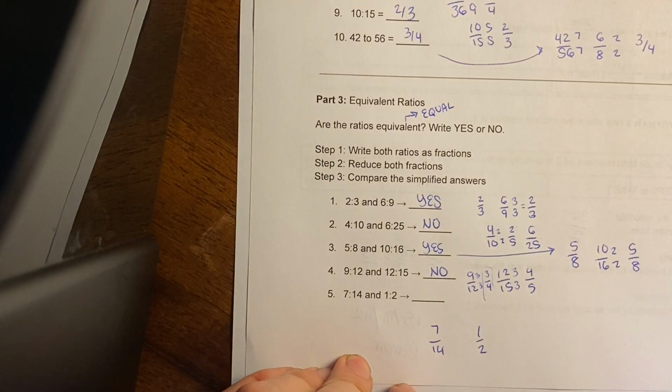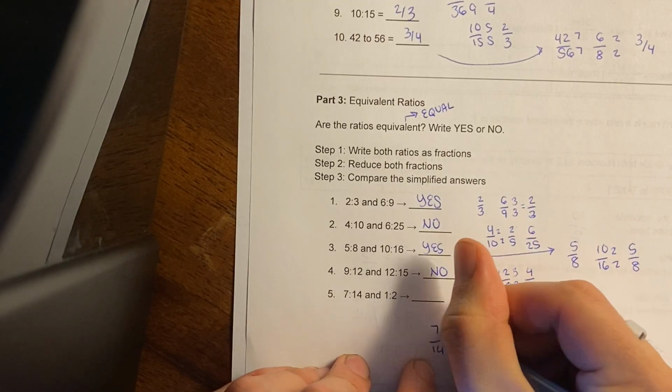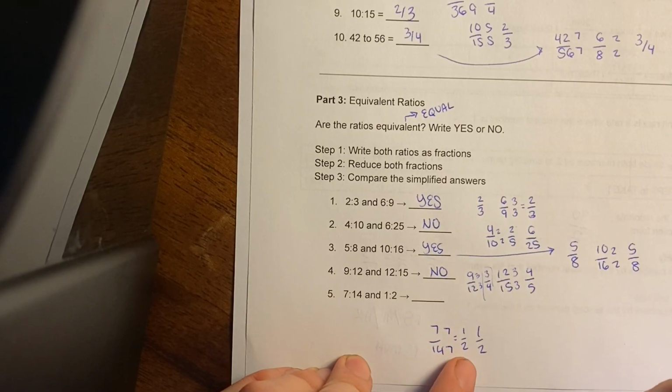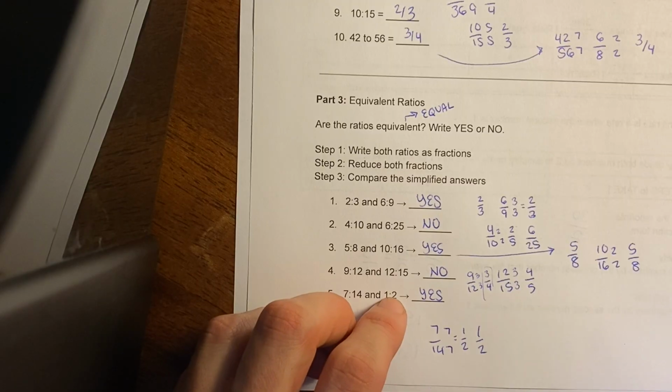So the last one here to do, we have 7 over 14 and 1 over 2. I know 1 over 2 cannot get smaller, and I also know 7 over 14 equals that, but I'll just show you. Divide by 7, and what do we get? 1 over 2. Does 1 over 2 equal 1 over 2? Yes, it does. So I think these are really fun, you guys.